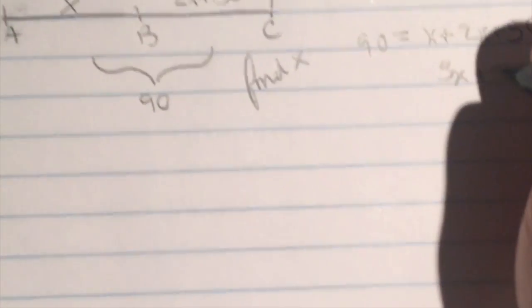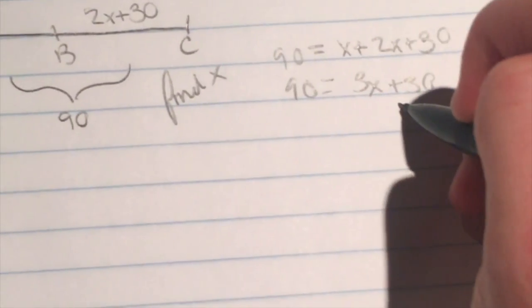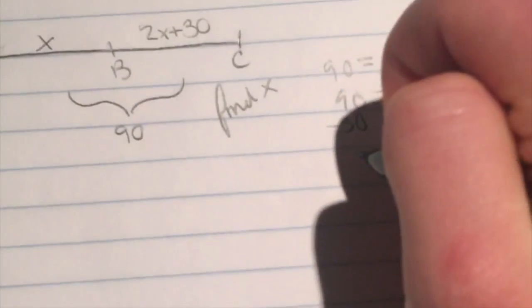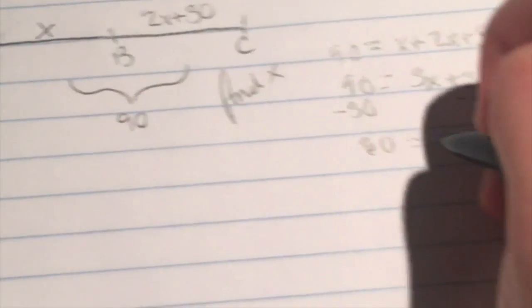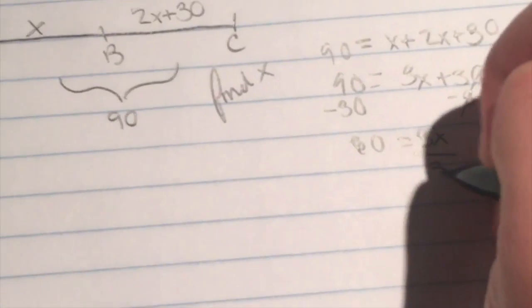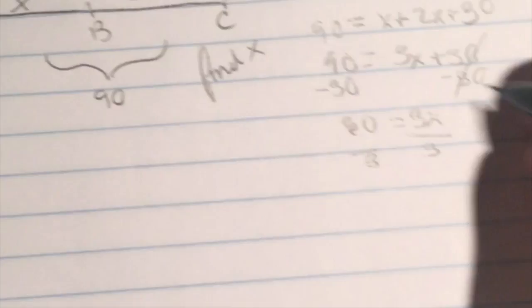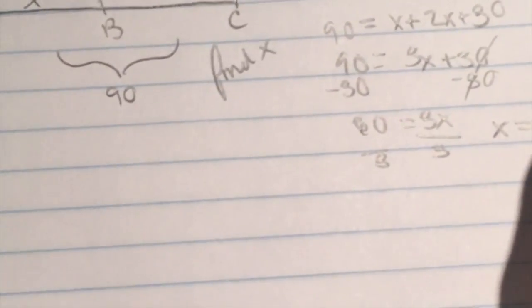So 3x, and then we keep the 30, and then equal to 90. We can subtract 30 from each side, so 30 over here, and 30, to get us 60 is equal to 3x. And then dividing both sides by 3, we know that x equals 20.